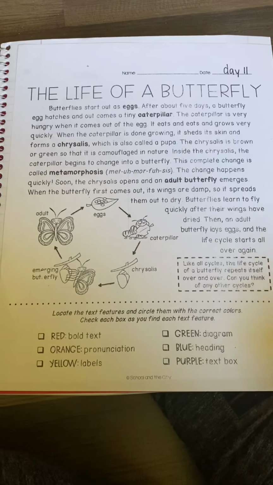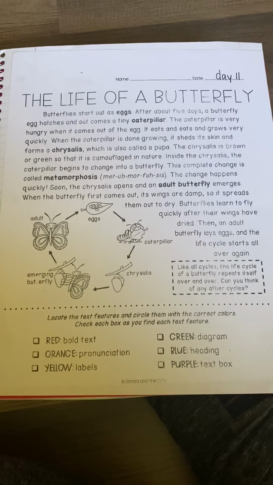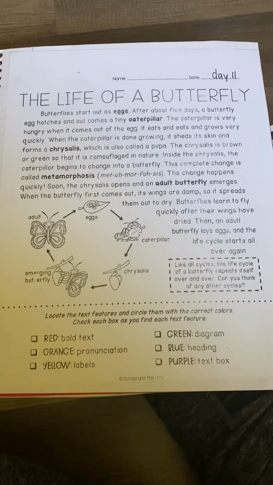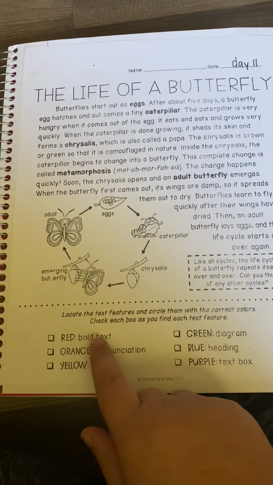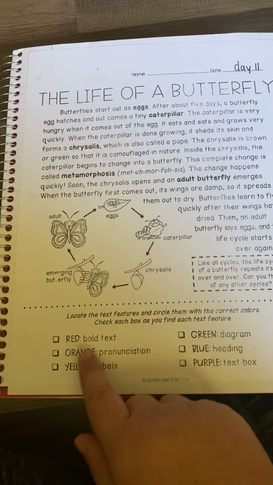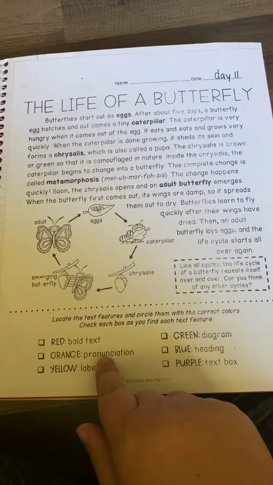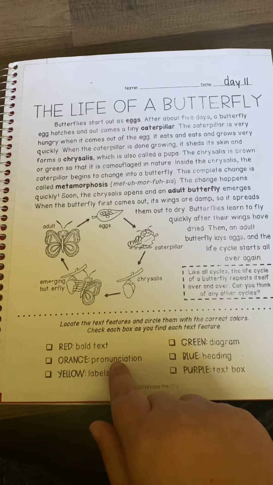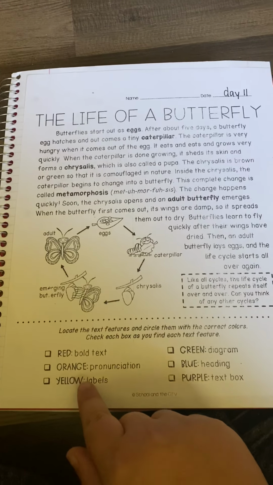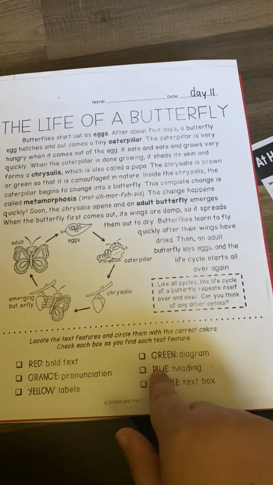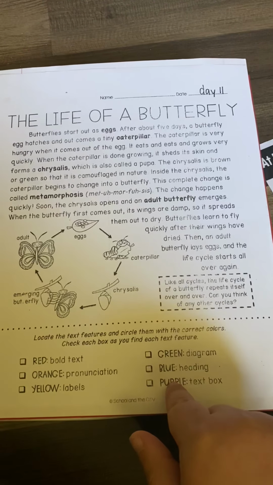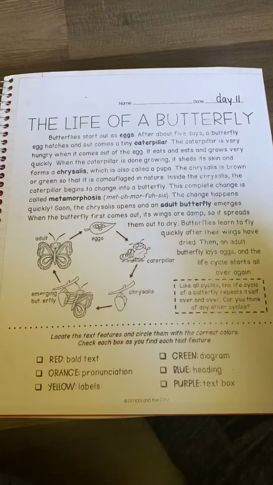Okay guys, so in class we have been talking about text features. So that's what we're going to be working on. You can see that it says to use a red crayon to circle bold text, so bold words. Orange is pronunciation, so it tells you how to pronounce something. Yellow for labels. Green for a diagram. Blue for heading, and purple text box.